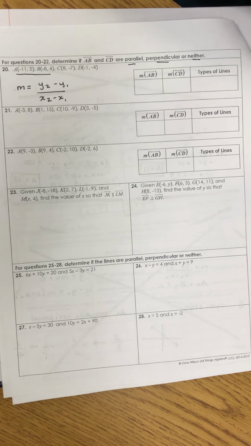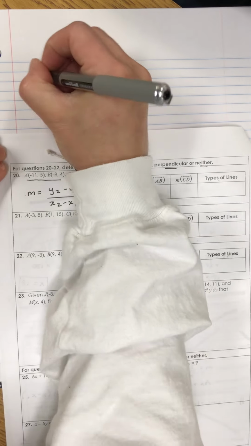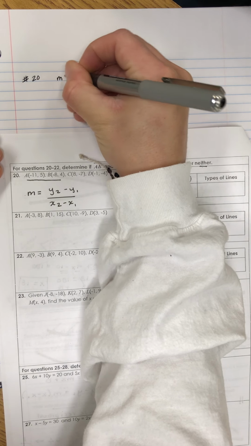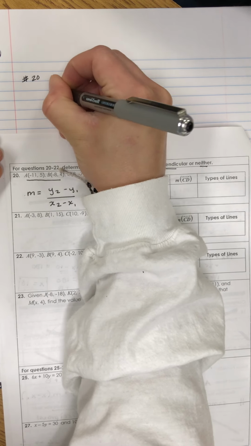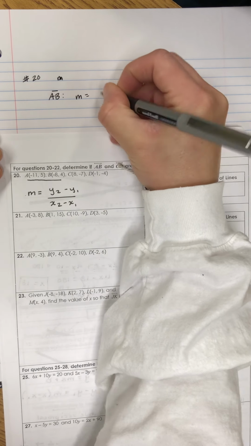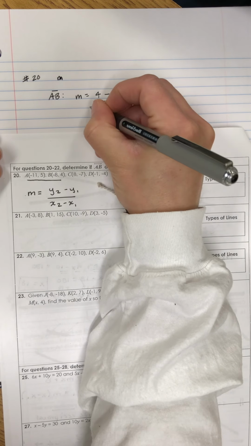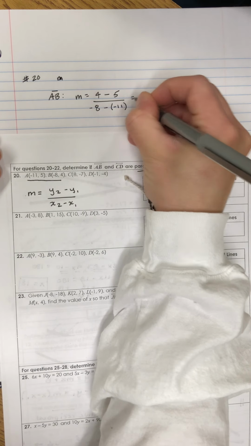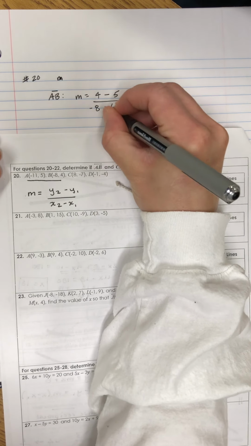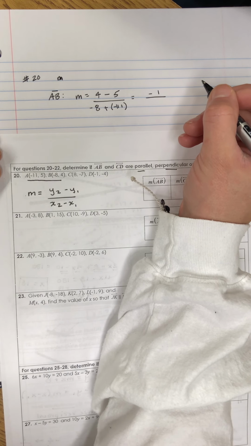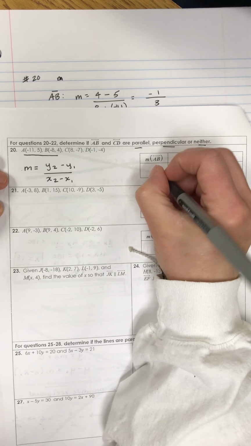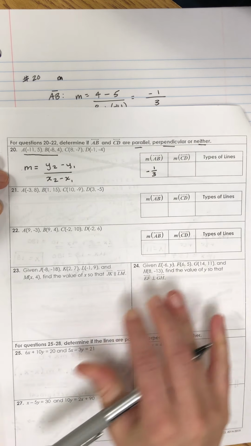What is the change? So for AB, I'm going to write it on this paper here for number 20. We're going to say the slope of AB, or line AB, equals 4 minus 5, because that's our change in y, over negative 8 minus a negative 11. That's our change in x. When we equal that, it's negative 1 over, remember that becomes a positive, so negative 8 plus 11 is 3. So it's negative 1/3. So the slope for AB is negative 1 over 3, and that's what you would write in that box.